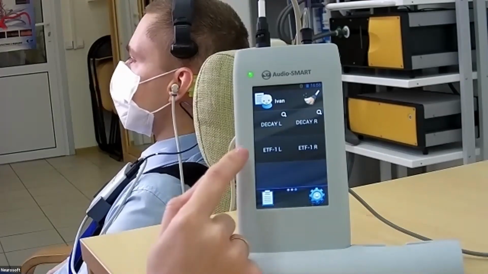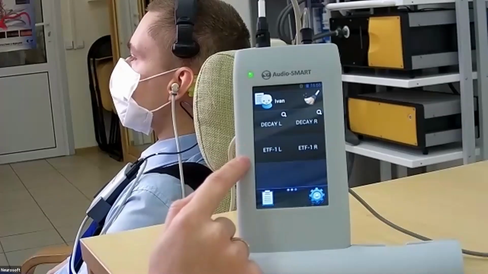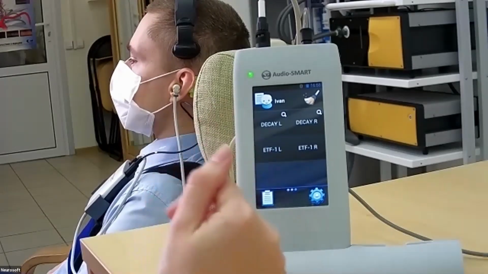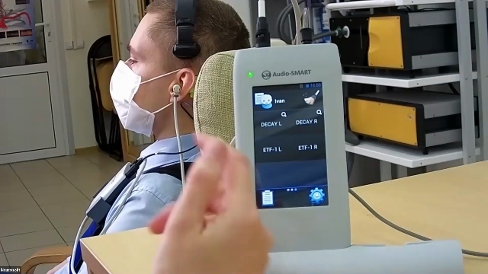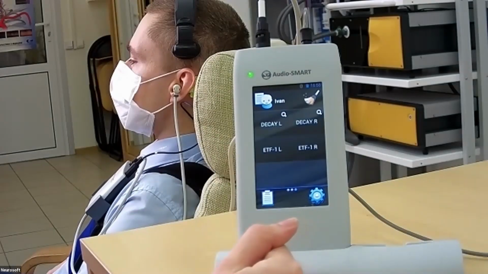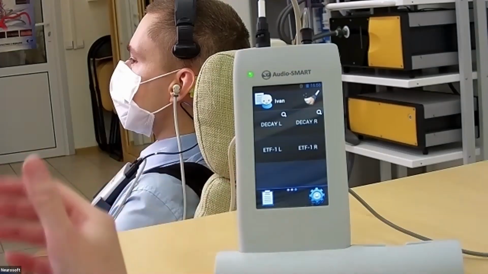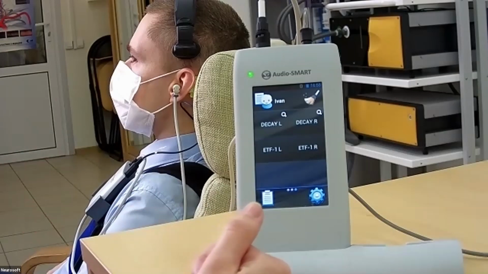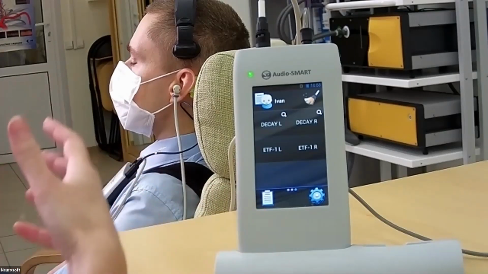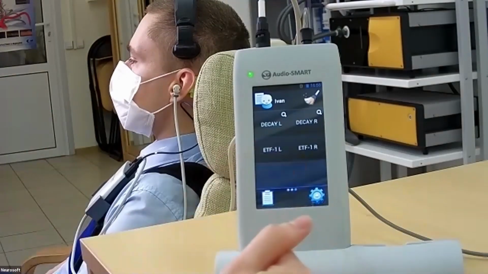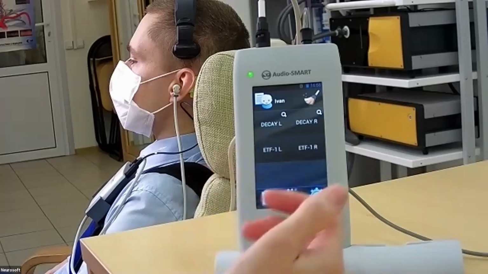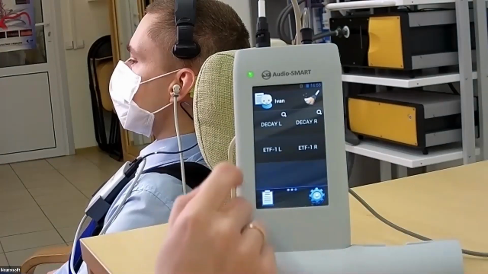Now we will go ETF on the intact tympanum, as Michael said before, ETF1, and it requires the instructions of the patient, what to do during the test. And the device will help us with the helping windows. So let's start.